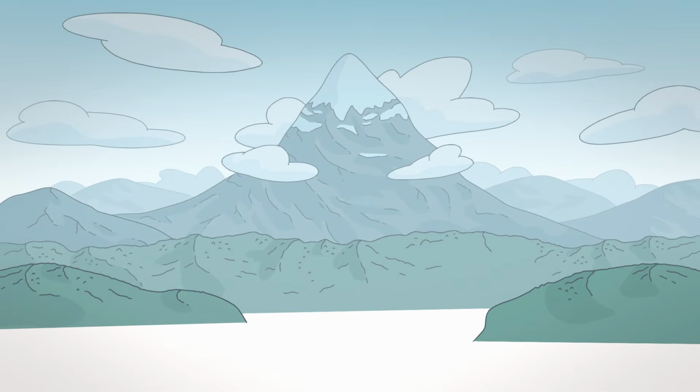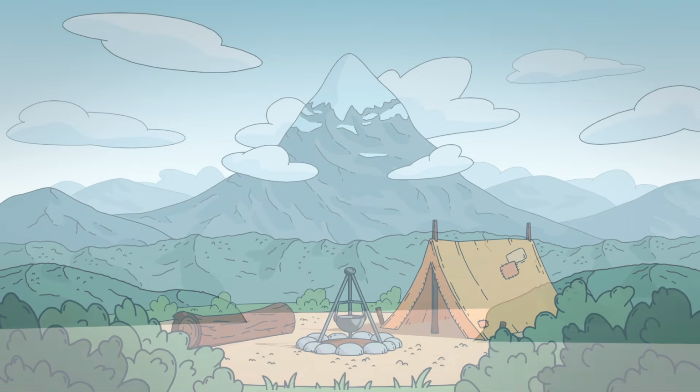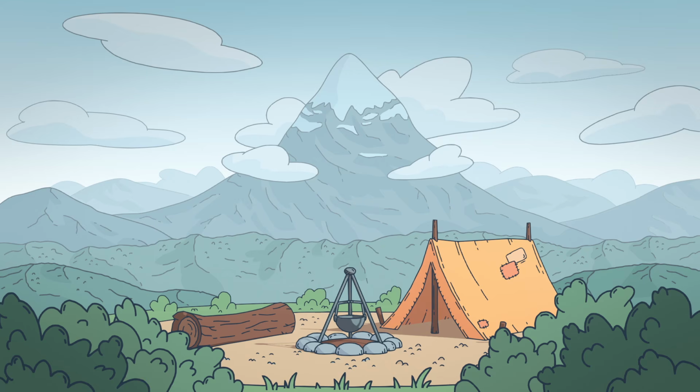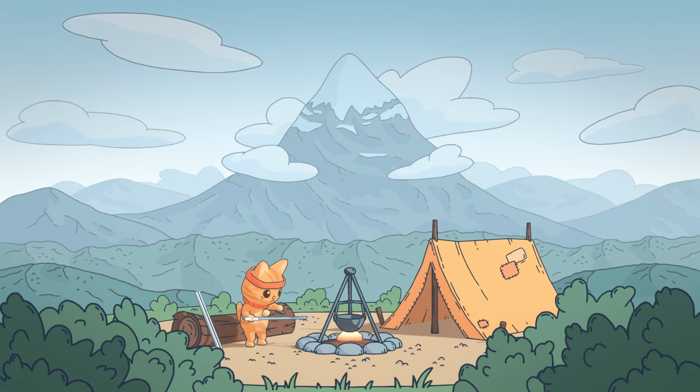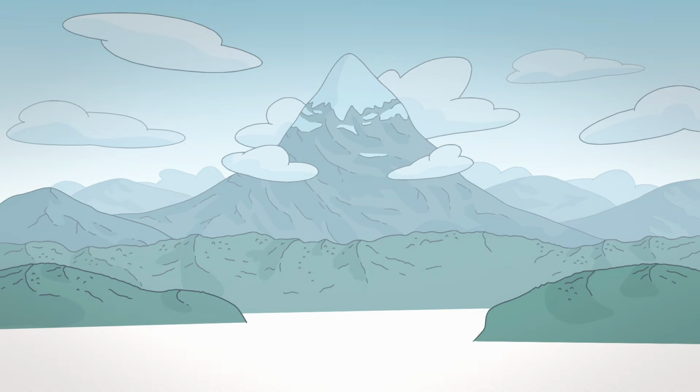So this scene is made up of a few distinct elements. The background, which is entirely 2D, the foreground, which is a mix of both 2D and 3D, and finally the character along with some animations. Let's start off with the background.